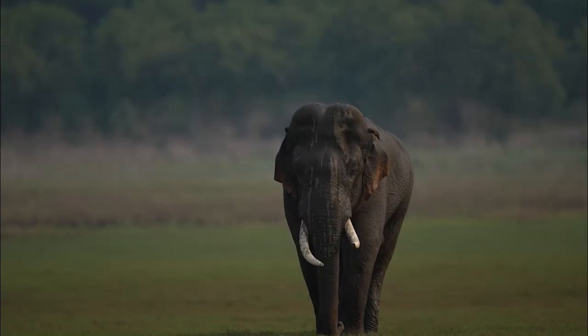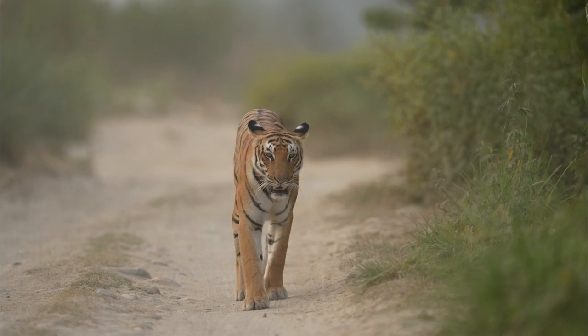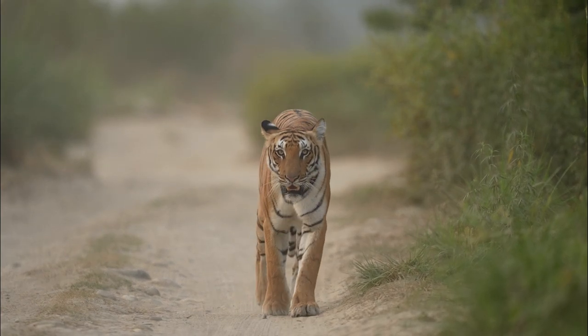Now let's say you're shooting animals, then there are elephants who walk relatively slow as compared to tigers. So here your subject knowledge plays a key role.